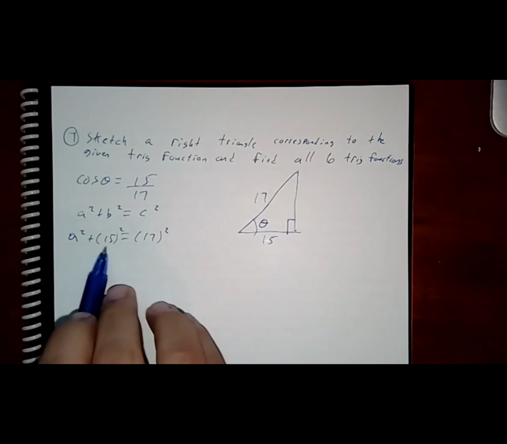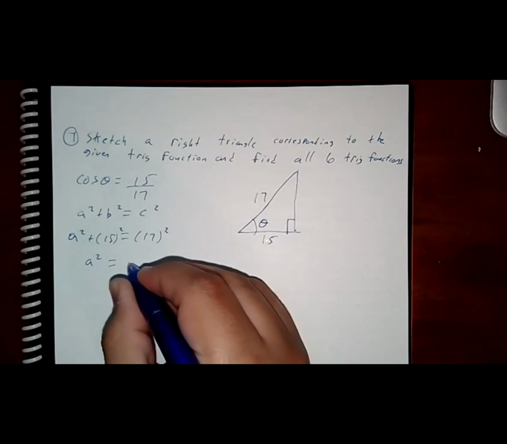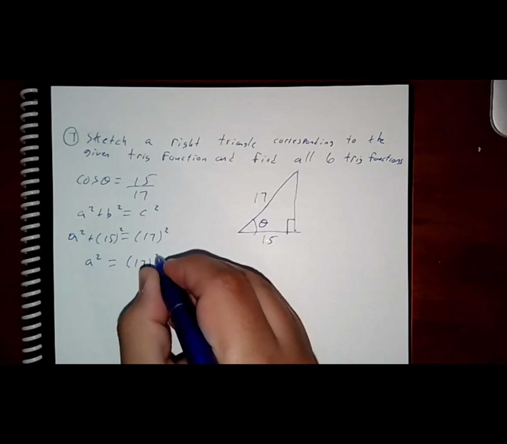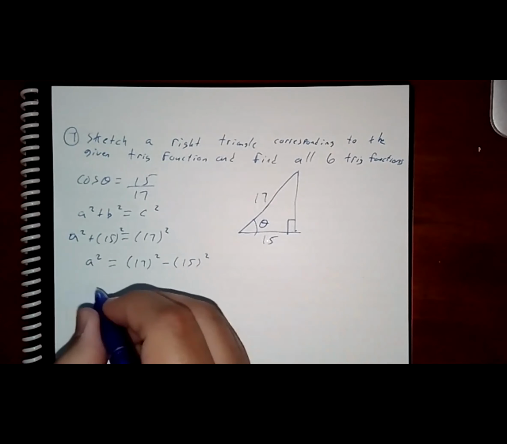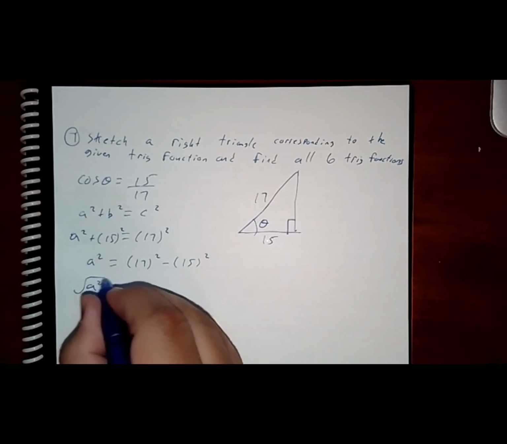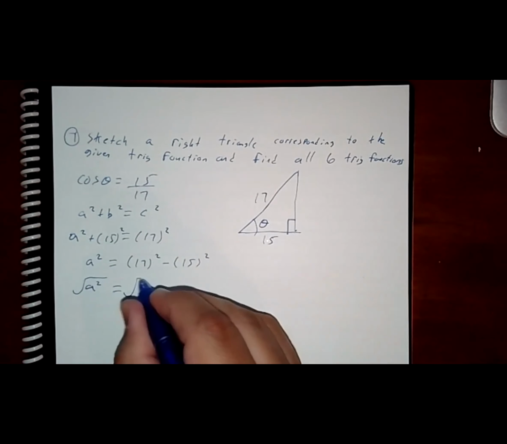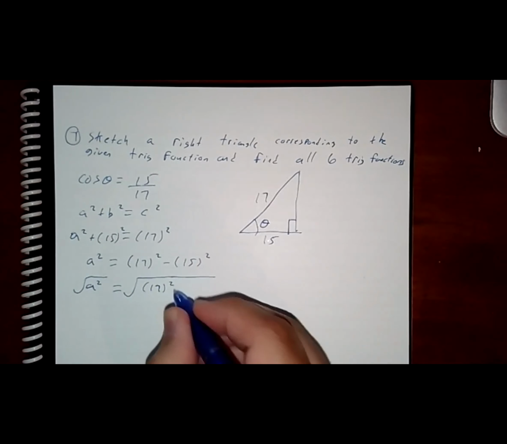Okay, so I'm going to subtract 15 to the right so we can solve for a. I don't know what 15 or 17 squared is, so I'm not going to worry about it right now. I just know that I need to square root both sides. Whatever number that is will be square root as well.